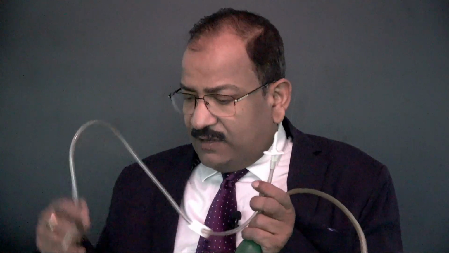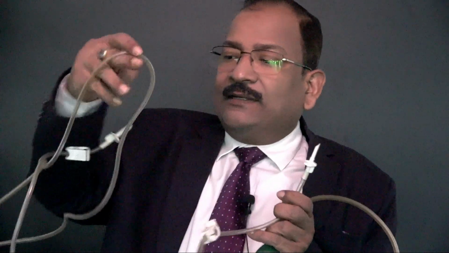And this is the Y channel. This Y channel is very important. At one time you will pierce only one bottle and the other clamp will be closed, but both are introduced together. It has 2 channels. When one is about to finish, you open the other lock and then you start. This will be attached to the needle, and this end will go to the hysteroscopic input channel.